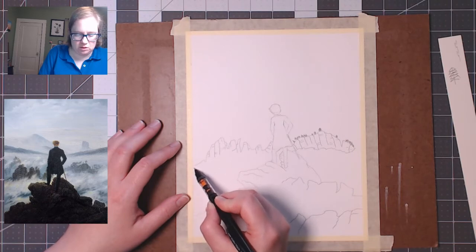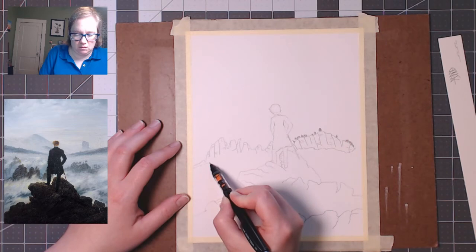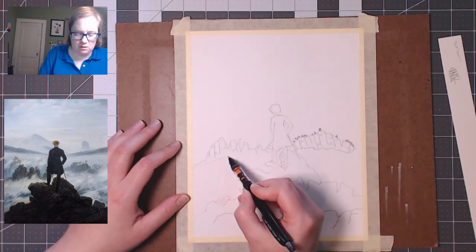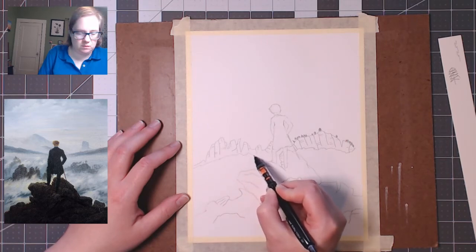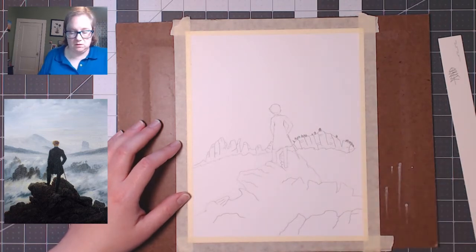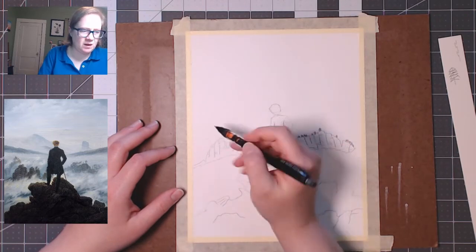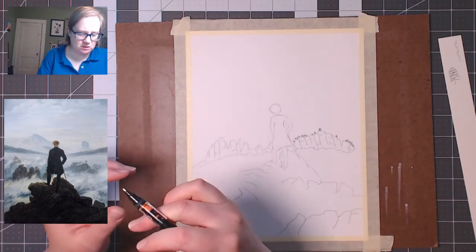And now I'm going to do the same thing over here with the mist. I'm just going to draw the same kind of wavy thing. It comes up here and then goes all the way to his knee. Okay, so this is going to be rock, this is going to be mist. Behind this is a little taller rock formation. It goes up to about there.